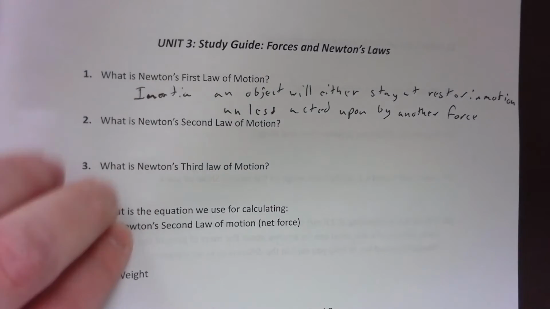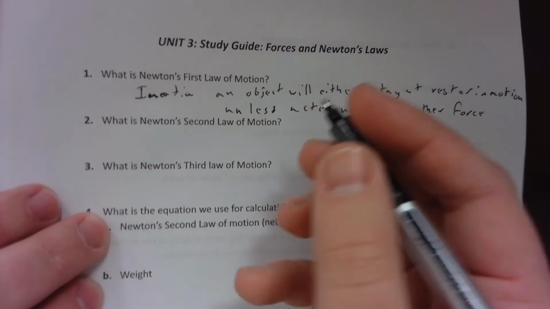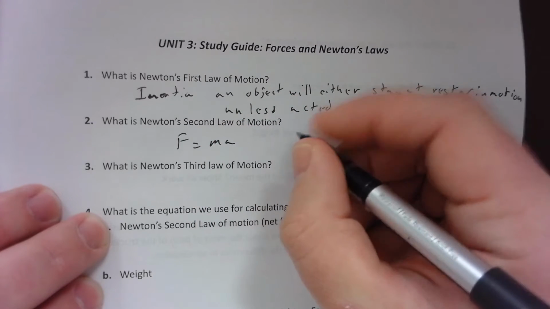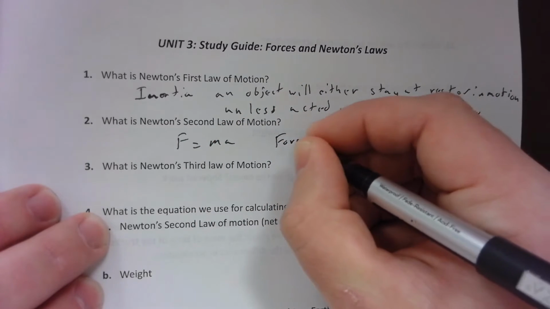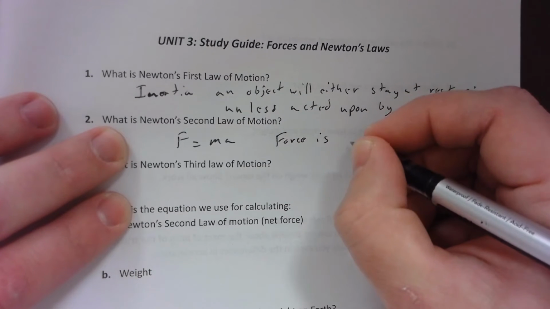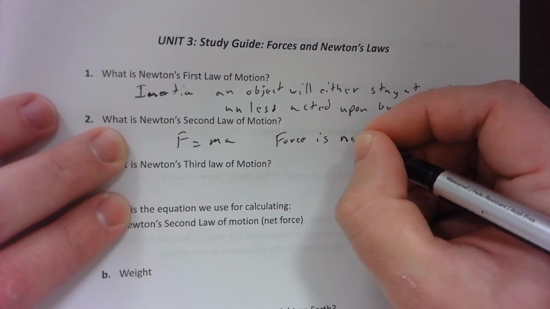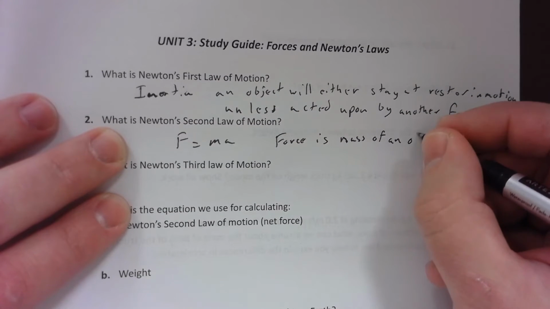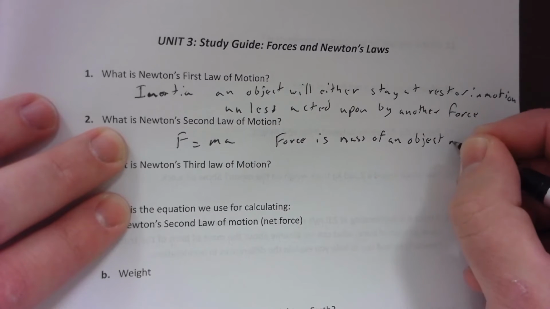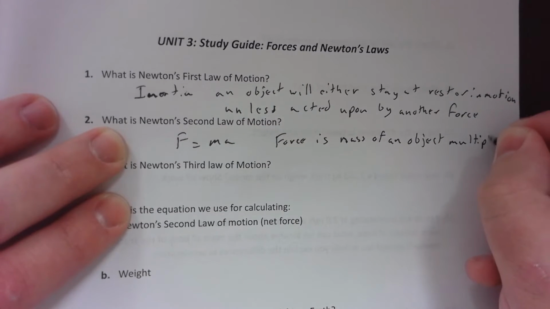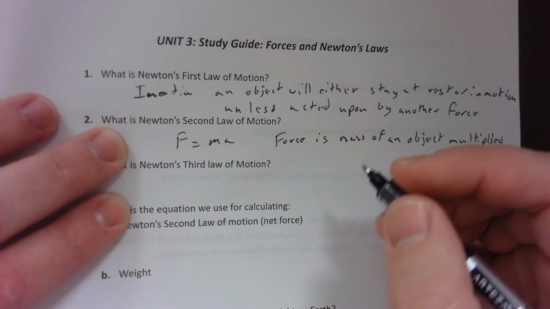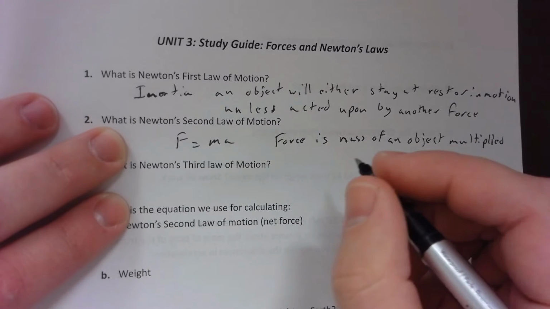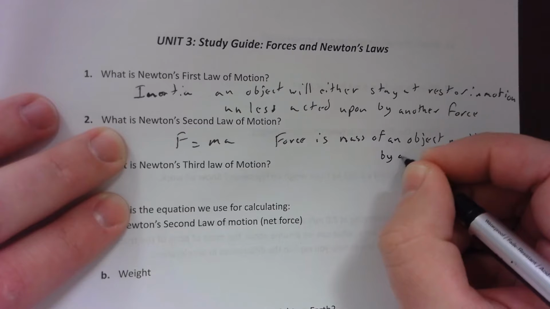Alright. Now, second law of motion. This is how we get force. Remember, force equals mass times acceleration. Or force is the mass of an object multiplied by the acceleration of the object.